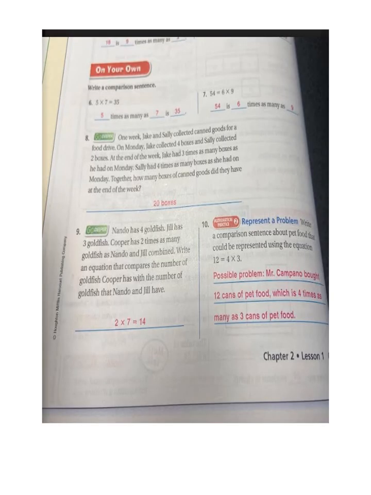Okay, let's look at 9. It says Nando had 4 goldfish. Jill has 3 goldfish. Cooper has 2 times as many goldfish as Nando and Jill combined. Write an equation that compares the number of goldfish Cooper has with the number of goldfish Nando has.